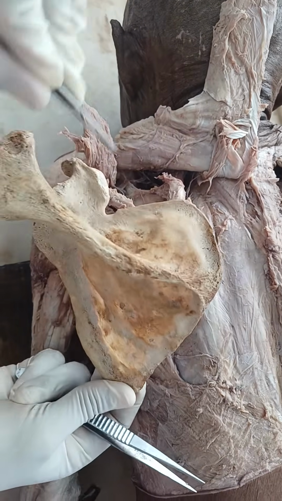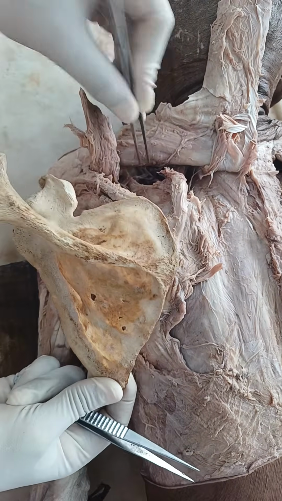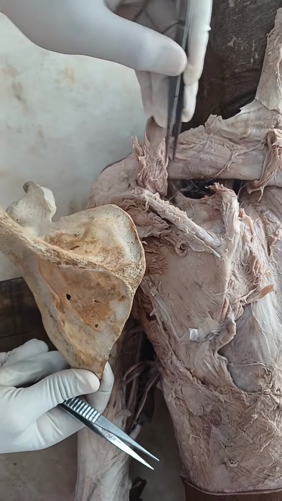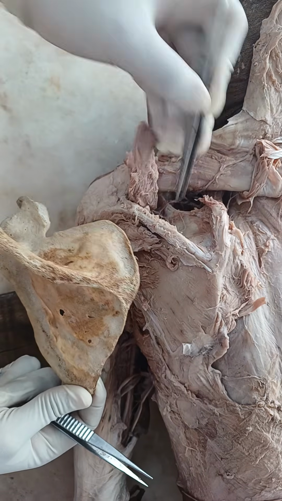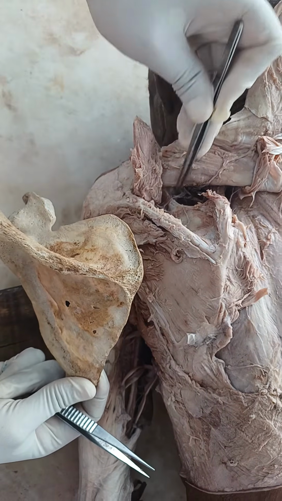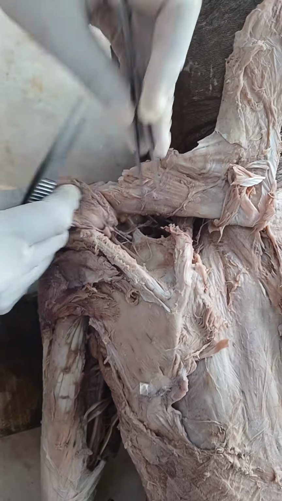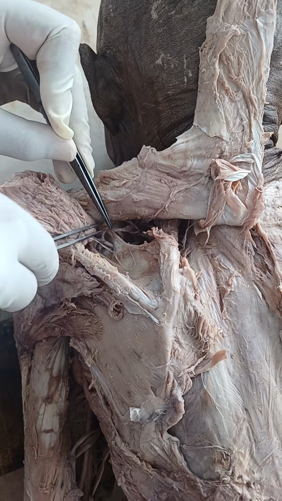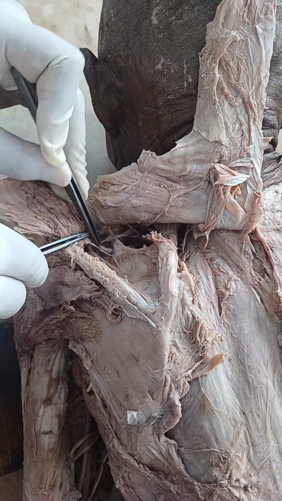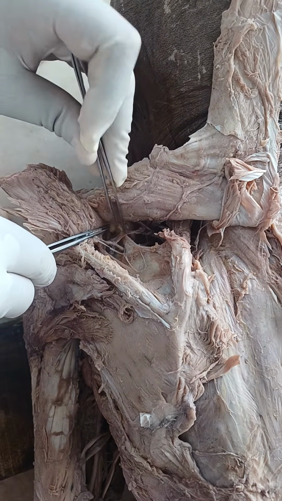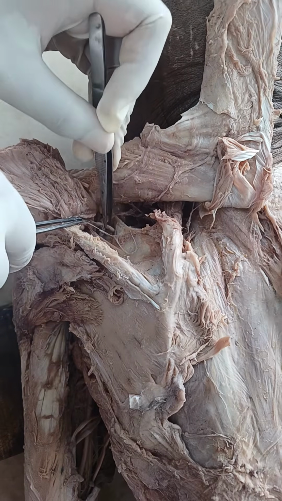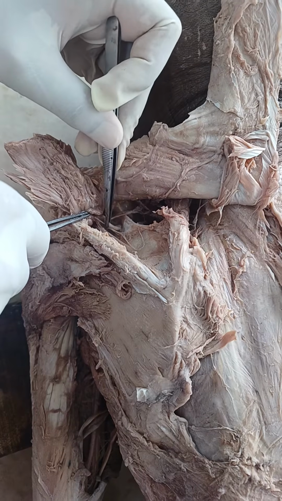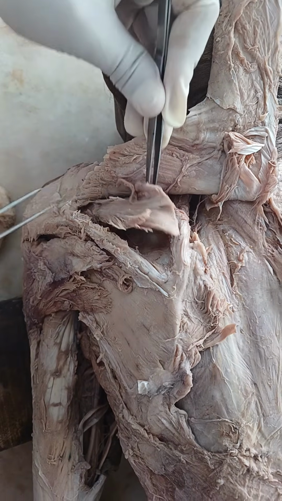And here you can see this is the suprascapular notch, and here you can also see my forceps, which is inside the suprascapular notch, and this is the ligament. It is called the suprascapular ligament, which converts the notch into the foramen. Just above the foramen the suprascapular vessels pass, and deep to this foramen you can see the suprascapular nerve which comes out.